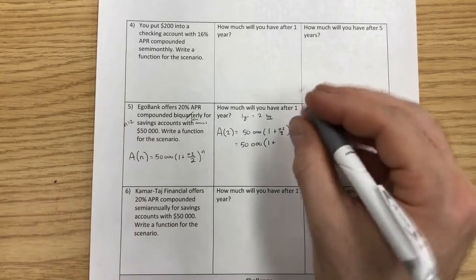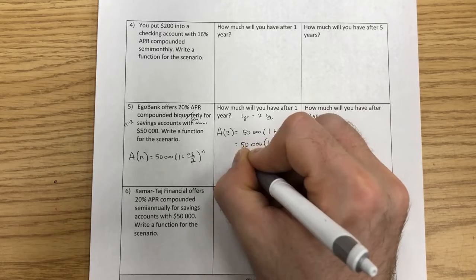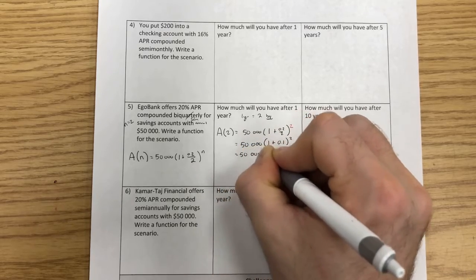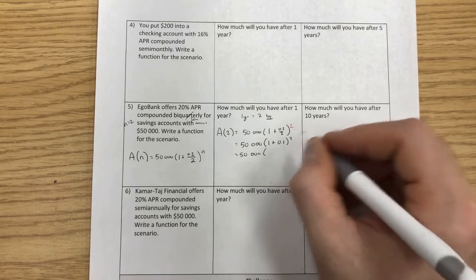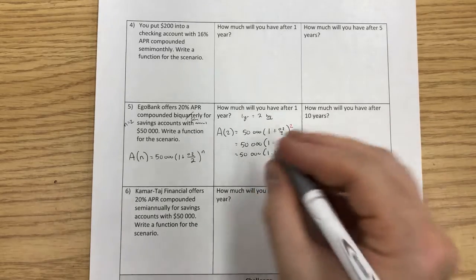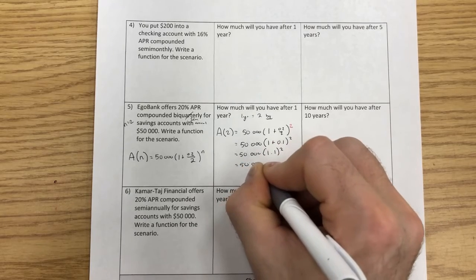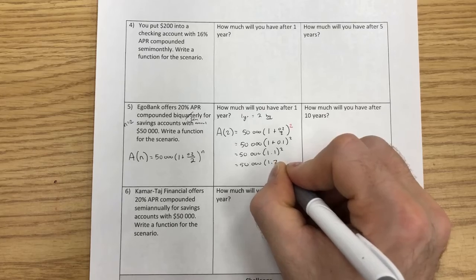This actually doesn't have a non-terminating decimal at this point, so I'm just going to do this by hand. 1.1 squared is going to be 50,000 times 1.21.